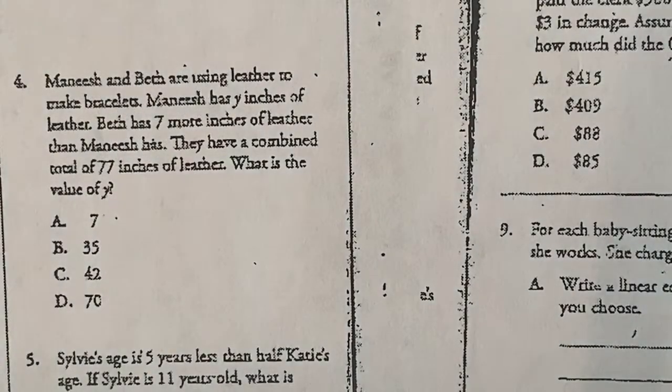Number 4, Manesh and Beth are using leather to make bracelets. Manesh has Y inches of leather. Beth has 7 more inches of leather than Manesh has. They have a combination total of 77 inches of leather. What is the value of Y?